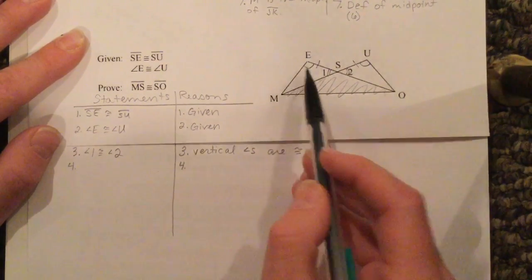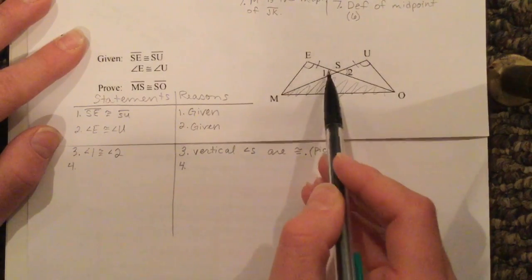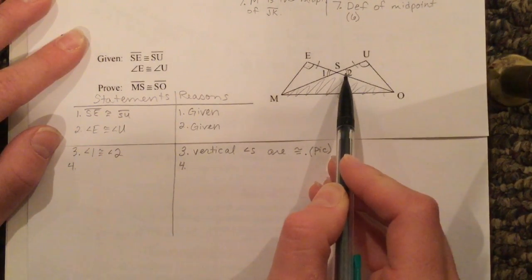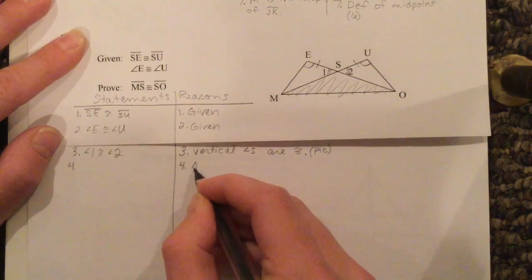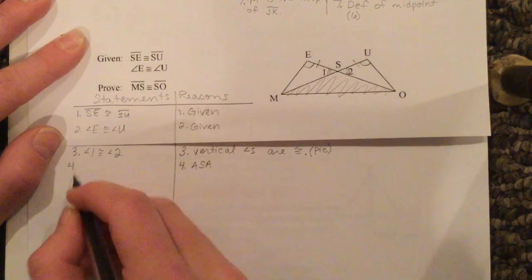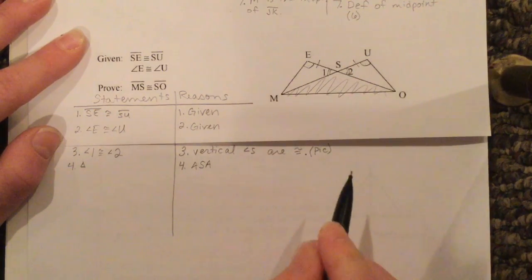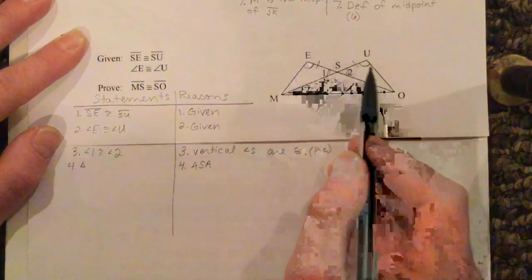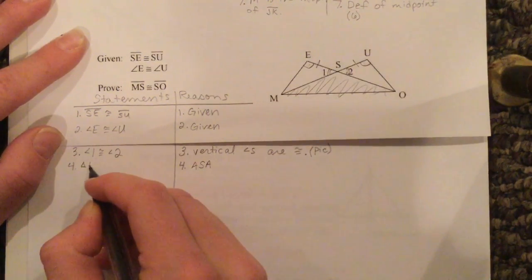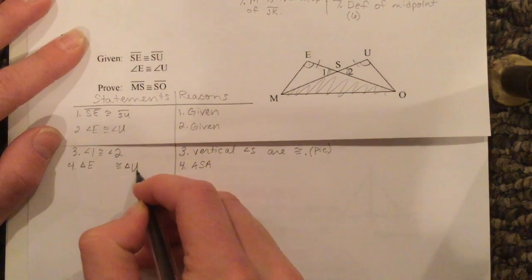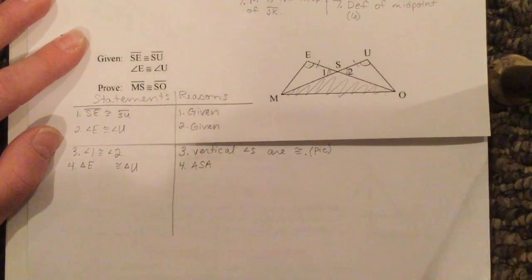Now, I see angle, side, angle. Angle, side, angle. So that's going to be my reason for proving the two triangles congruent. Now, of course, I need to be careful in how I'm naming these triangles. So E and U have to go together. So E and U are first in my congruency statement.